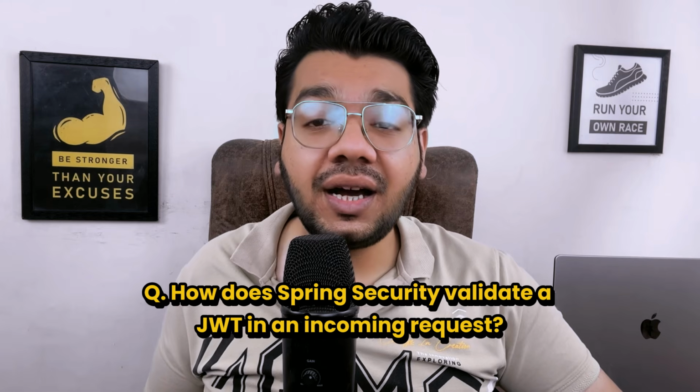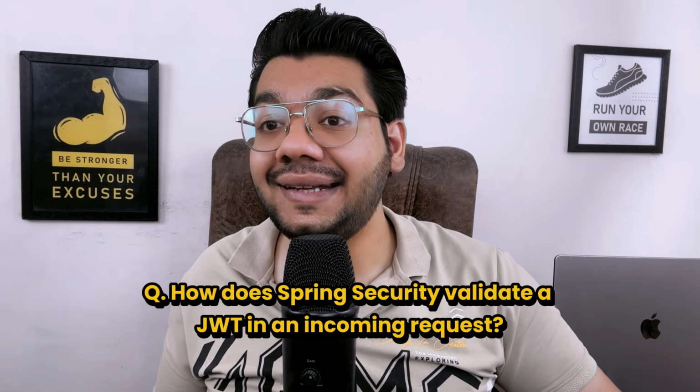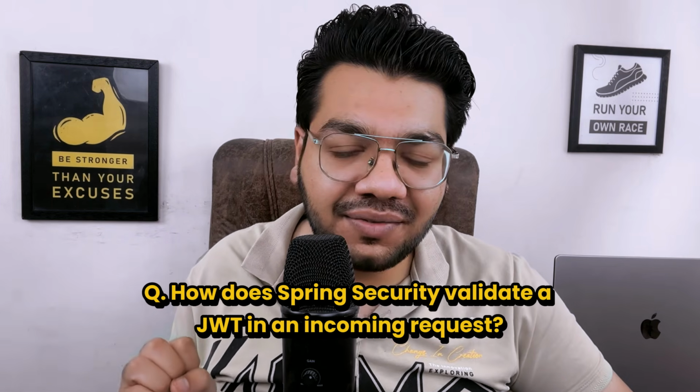Then the interviewer asks, how does Spring Security validate a JWT in an incoming request? So Spring Security uses a filter like OncePerRequestFilter, which intercepts every request. It extracts the JWT from the header, verifies the signature using the secret key, and checks if the token is valid or expired. If everything is correct, it allows the request to go ahead.